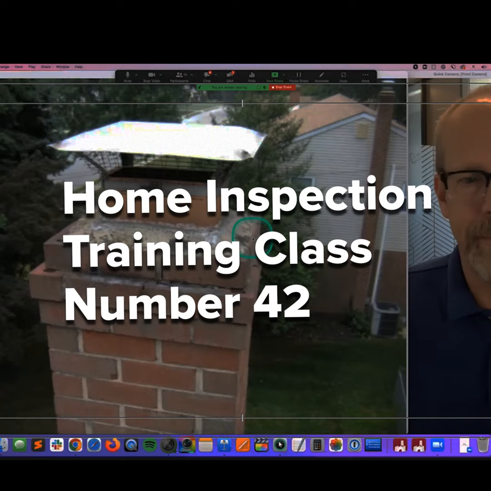And according to the standards, this is what we have to inspect. It seems like a lot, but it's pretty easy. Oh, so, well, we'll go over that later. Here's my inspection of the exterior.